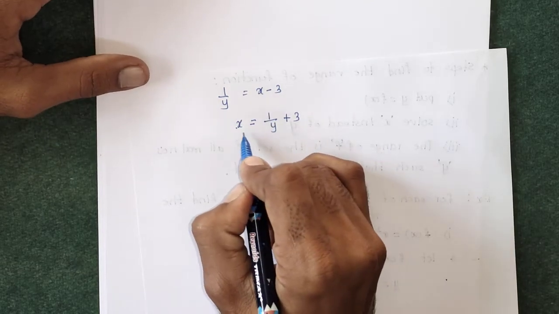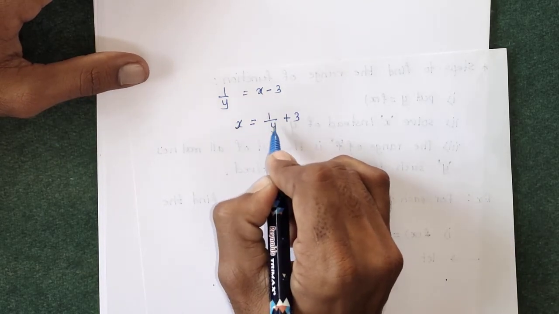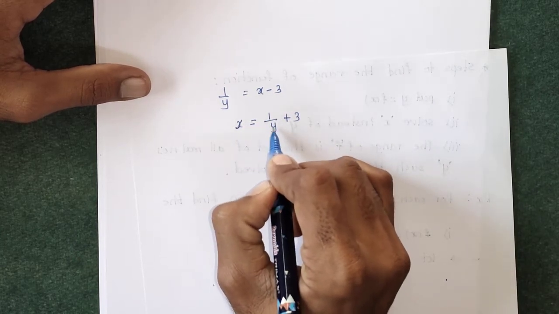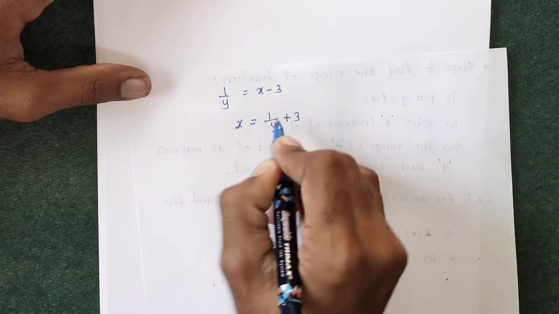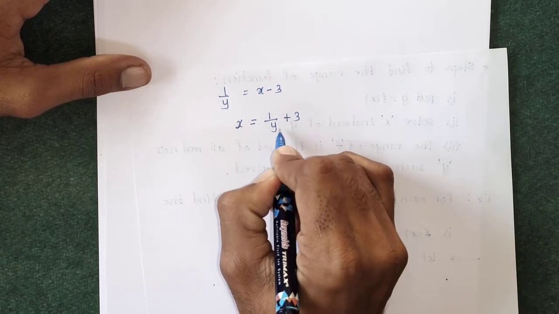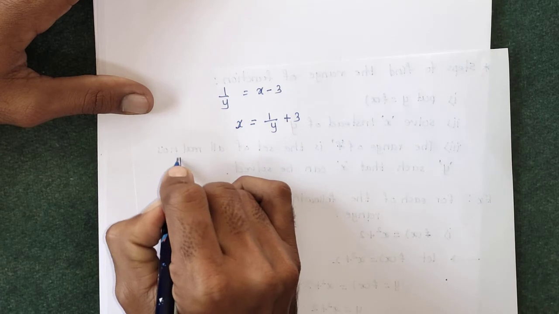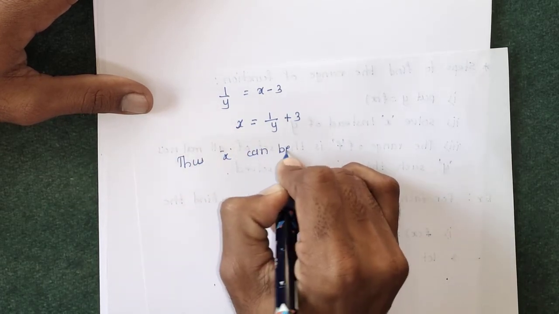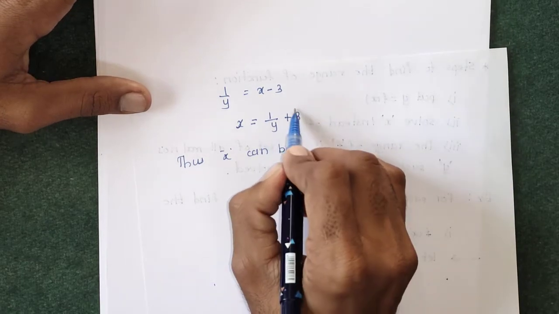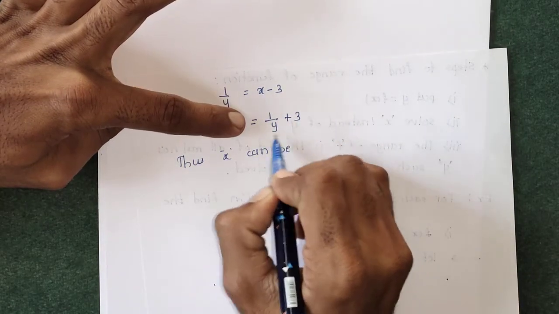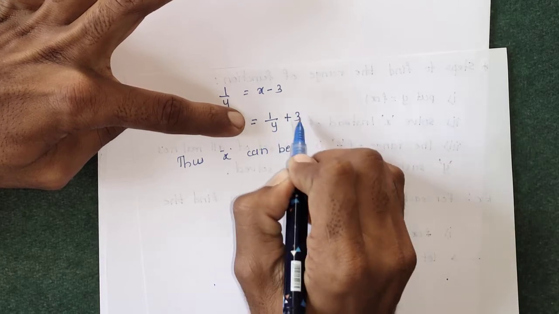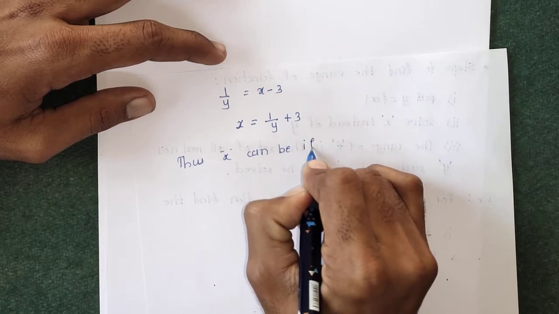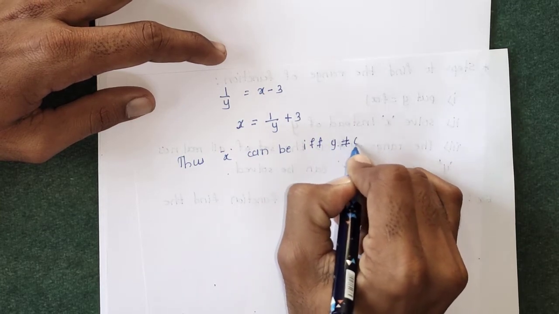So, we have to find all values of real numbers y for which x can be solved. So, this x can be solved only when y is non-zero. In short, we have to find the domain of the right hand side of this equation, whenever it will be a real number. So, x can be solved whenever y is non-zero.